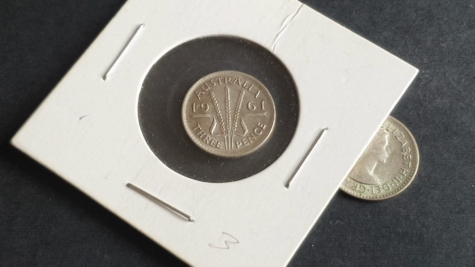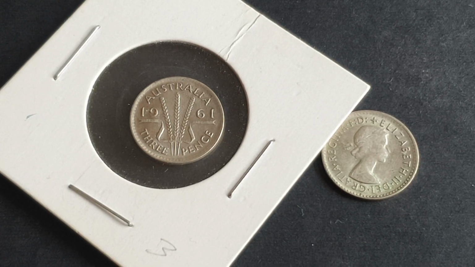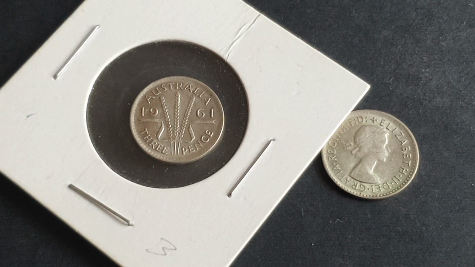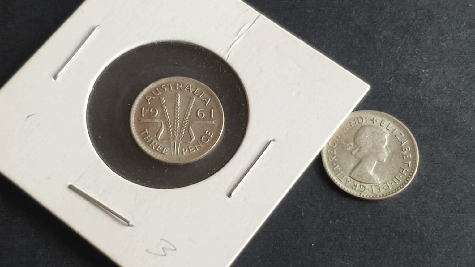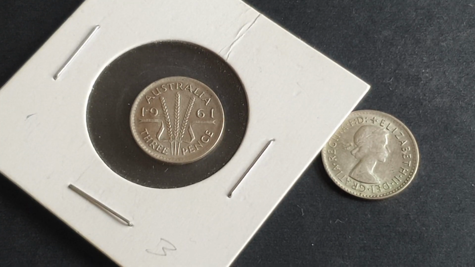Okay, so hello fellow coin collectors, and in today's video we're talking about which side of a coin is the obverse and which is the reverse. A lot of countries, you might not know which one's the obverse and reverse. Now, I don't know for all countries which is the obverse and reverse.